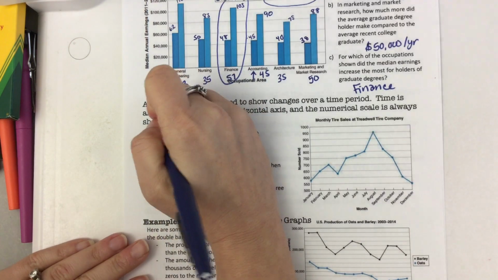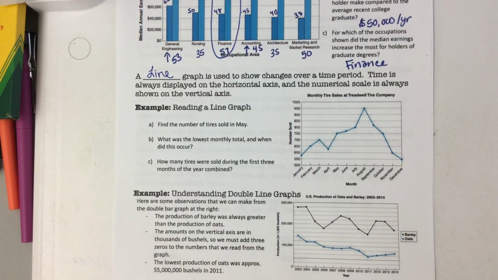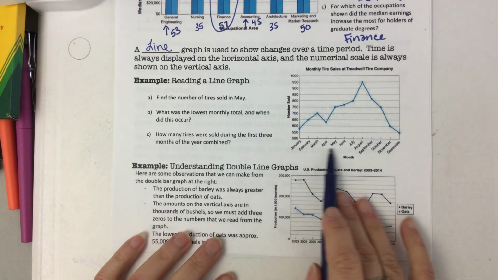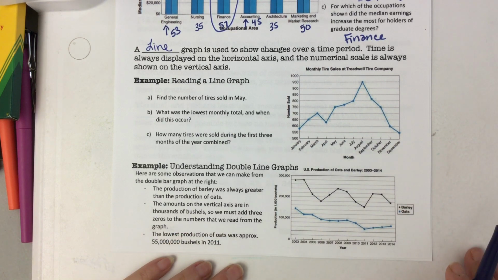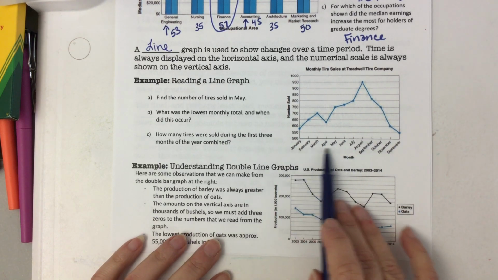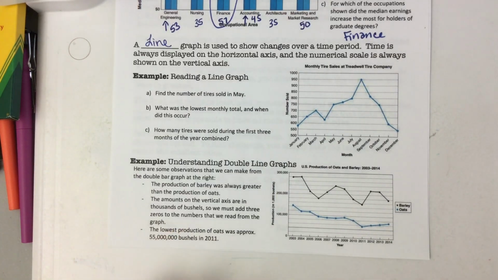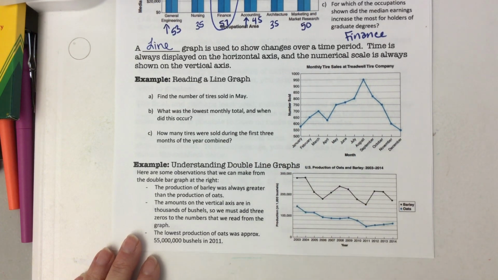Let's go ahead and look at what is called a line graph. A line graph is used to show changes over time. So any time that you are looking at a line graph, the horizontal axis will always be some kind of increment of time. It might be days, months, years. So here you'll notice that this is months because that's an increment of time. Here it's years. You might even have like 1 p.m., 2 p.m. A line graph always is showing you changes over time. The time increment is always on the bottom. The y-axis is always those numerical data that you're looking for.